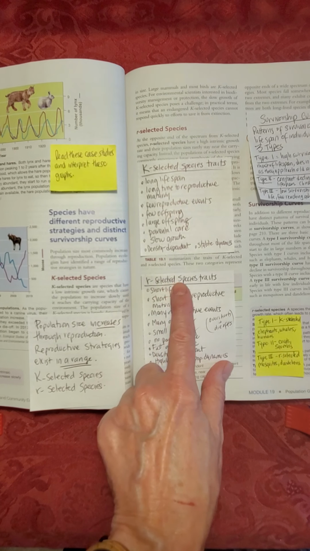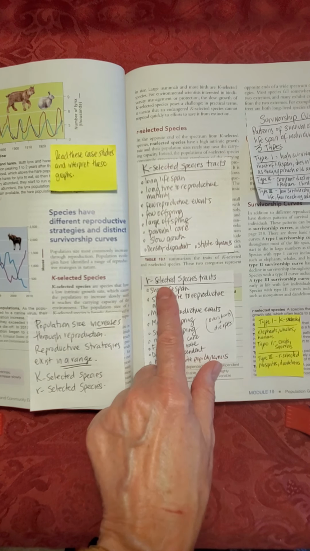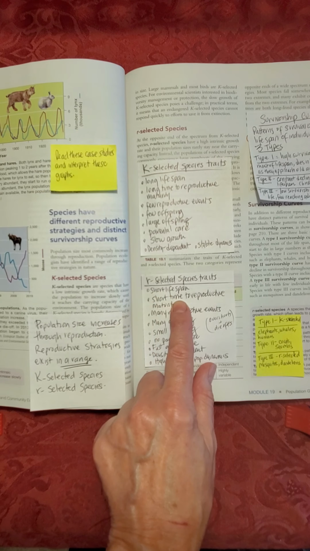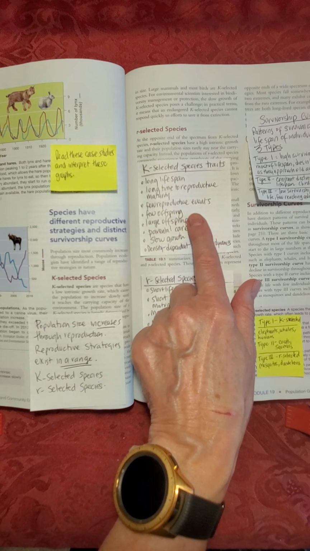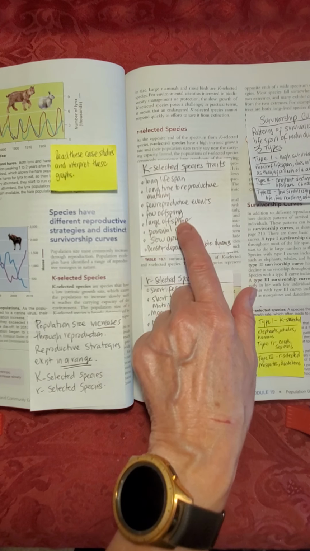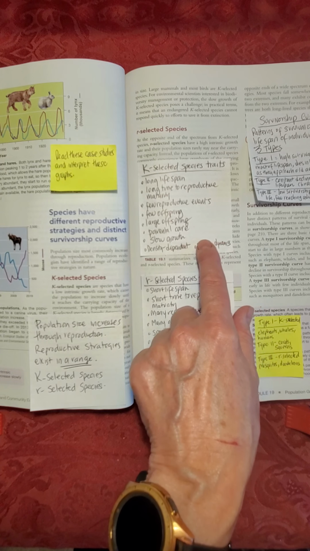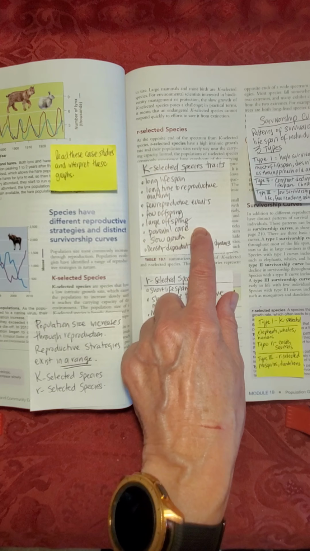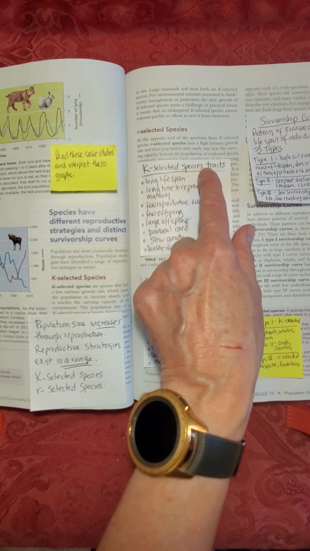The R-selected species traits are completely different. So they have a very short lifespan. An example of a K-selected species would be maybe an elephant or a human being.